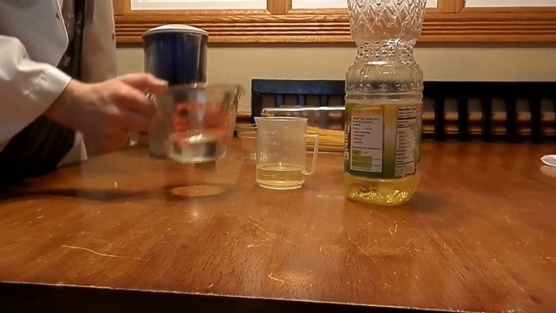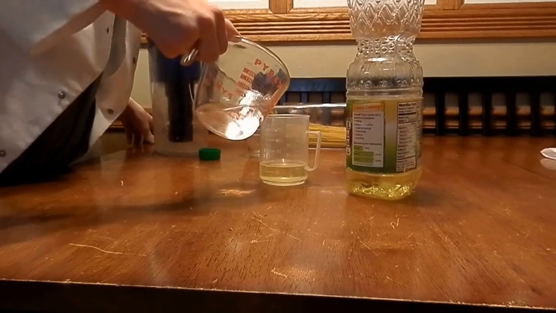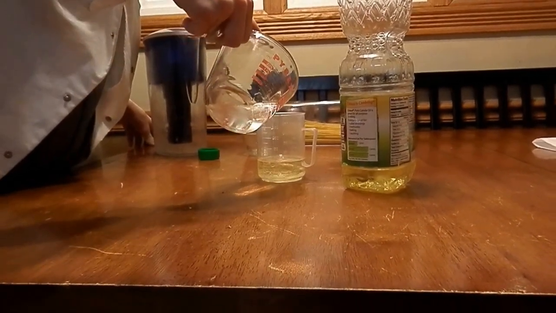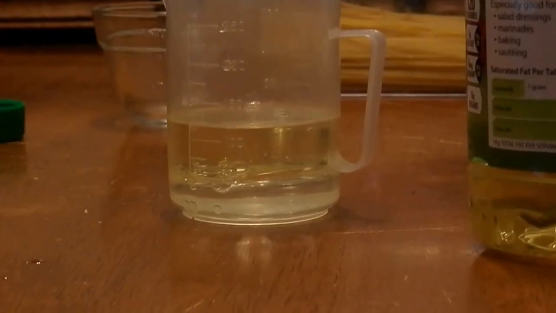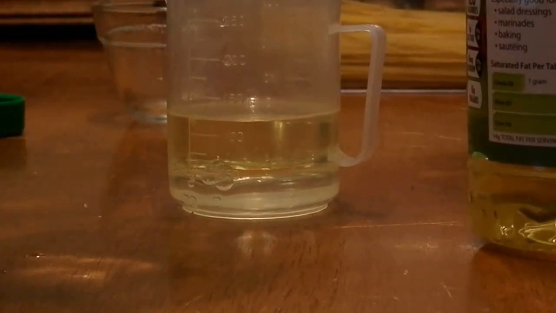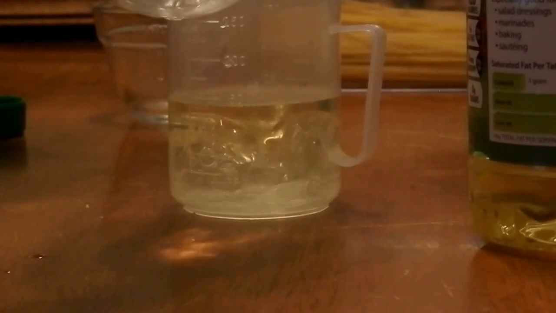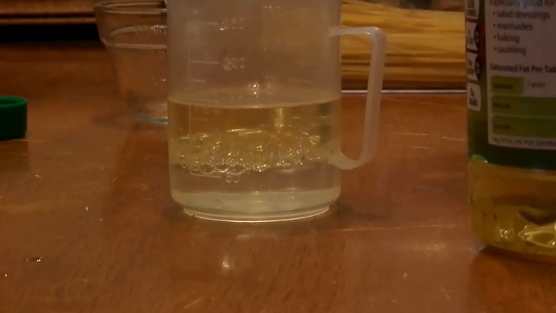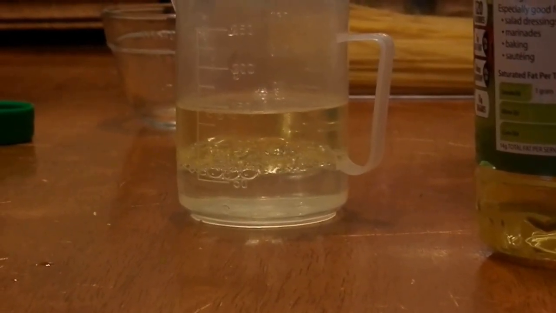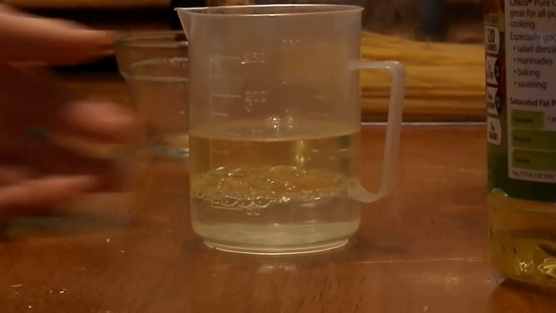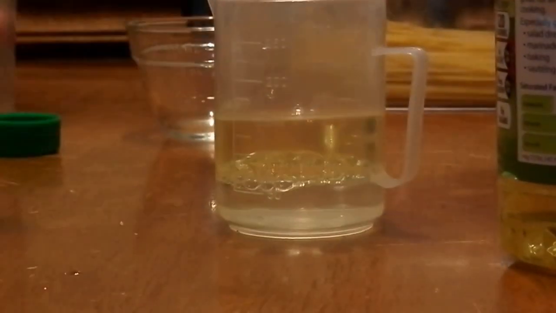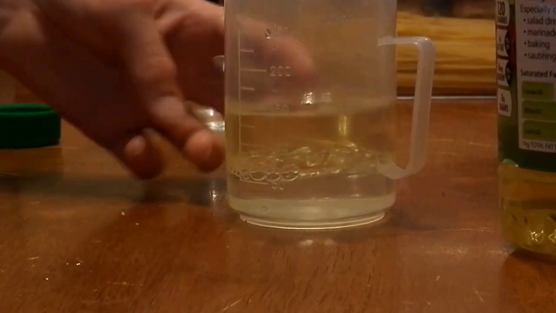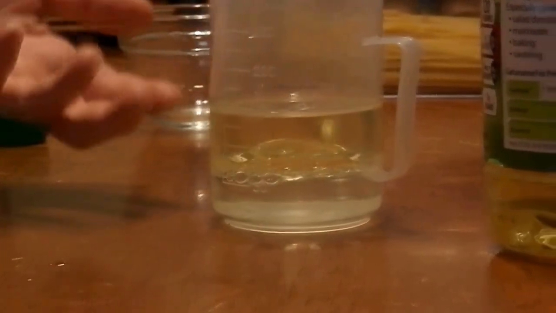Actually, it's a little bit over, but oh well. Let's make it perfect. Now, isn't that interesting? Even though we poured the oil in first, it still went to the top.